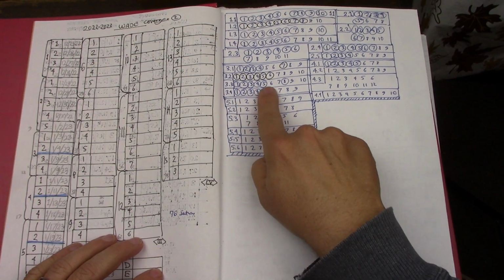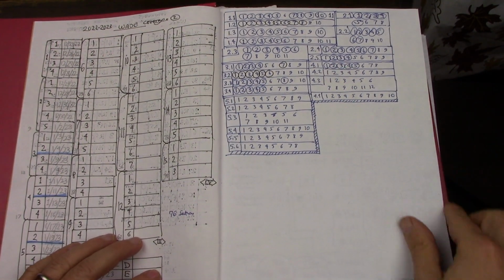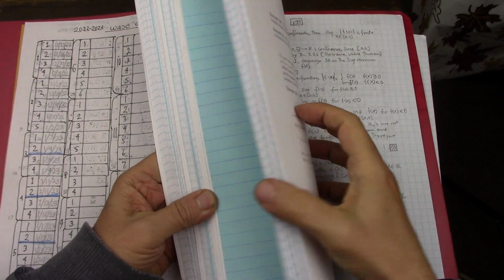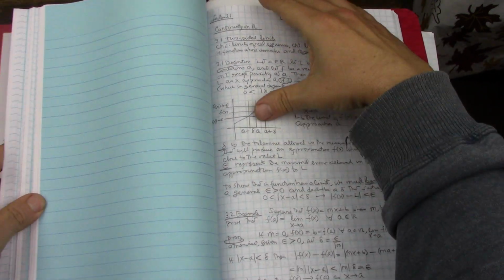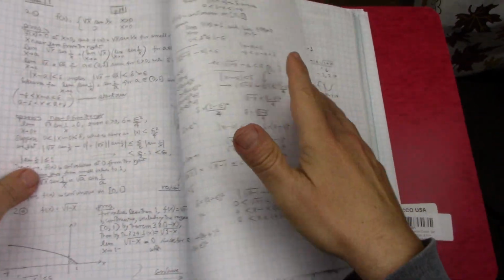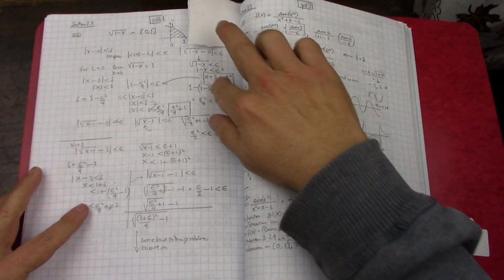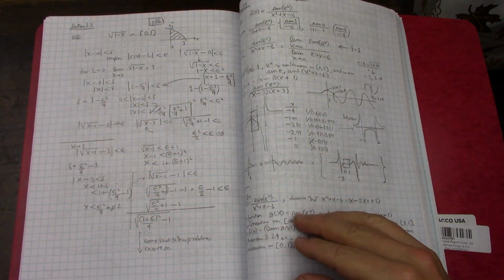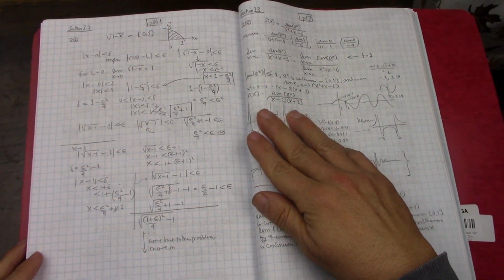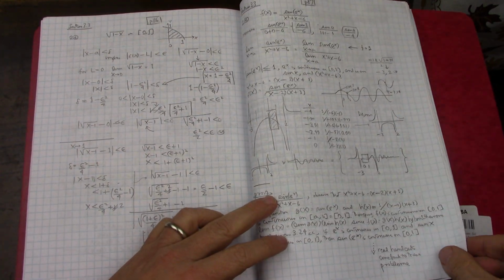Did a few more problems, started on chapter 4. So yeah, and then I think I've already shown, yeah, that's why I did that. I put a little marker just so I wouldn't overlap too much. There we go. So yeah, last time I was working through section 3.3 problems.